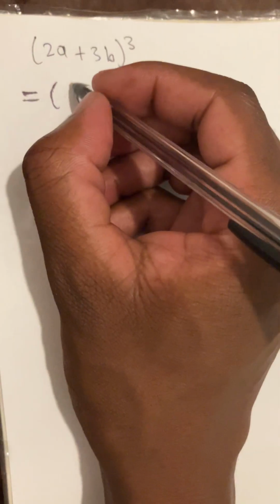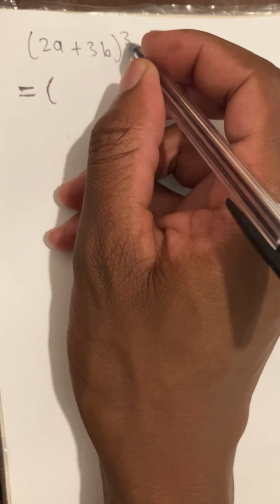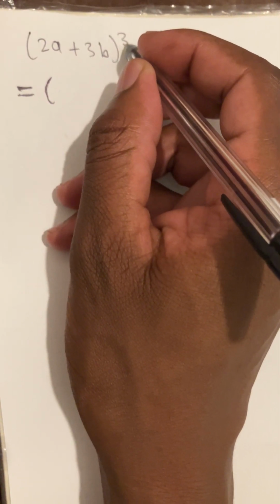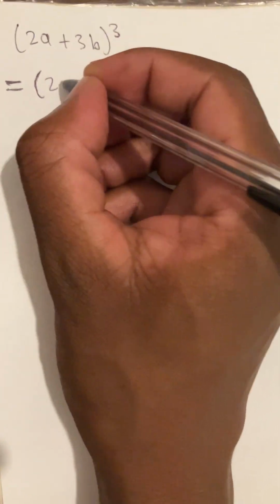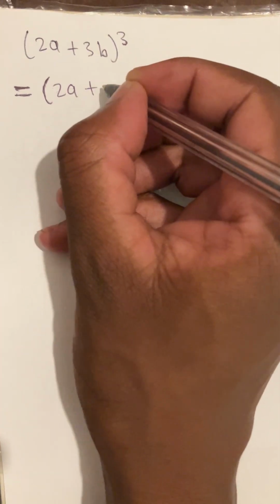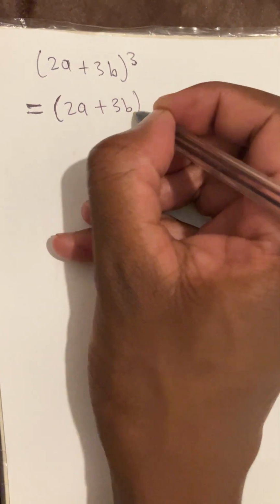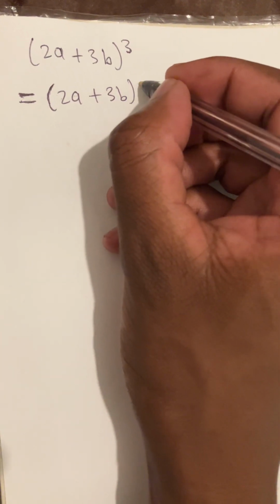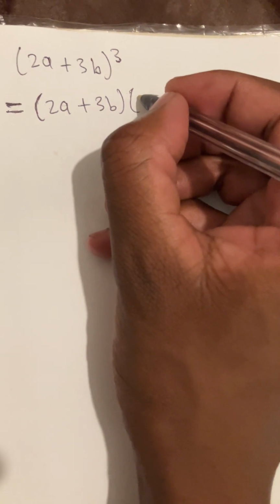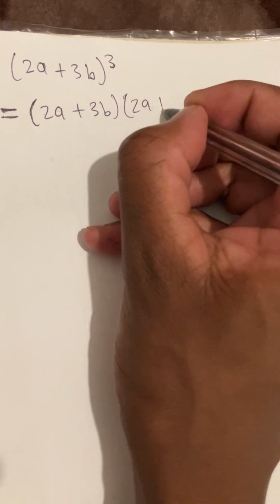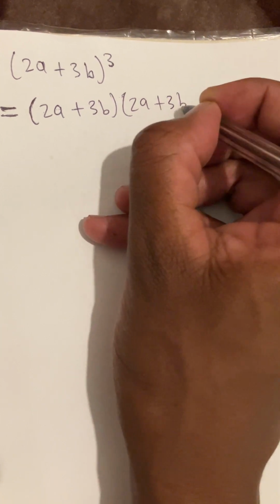Here we're just gonna take our brackets now. You remember that this thing is to the power 3, right? So it's just gonna be 2a plus 3b. Let's create another bracket. Gonna be 2a plus 3b.